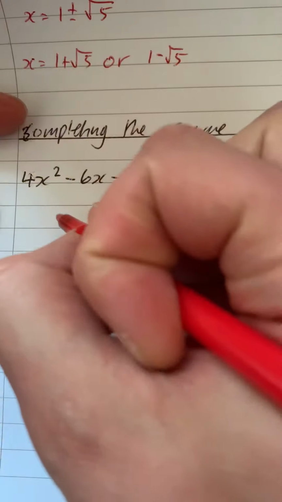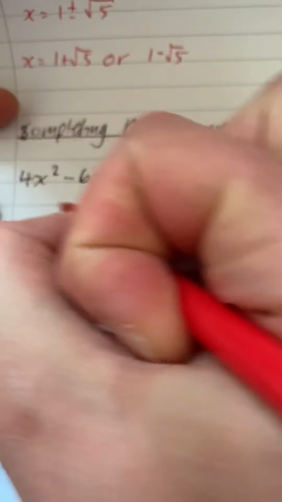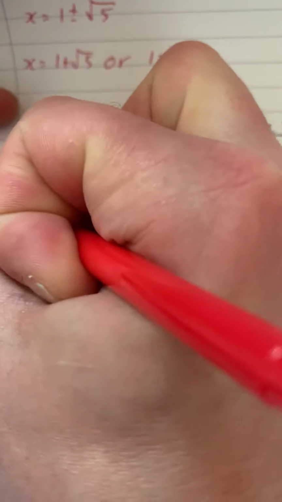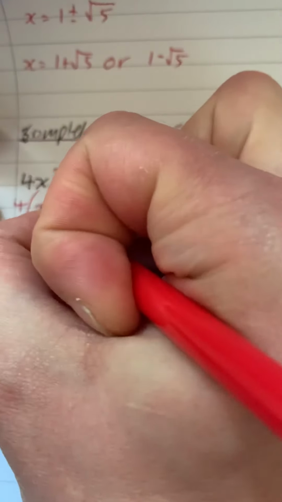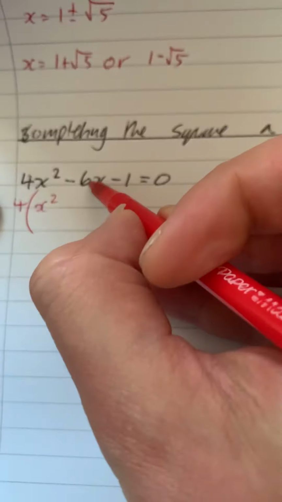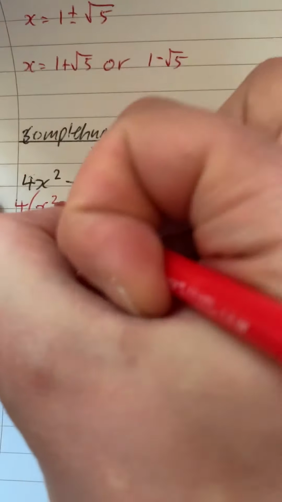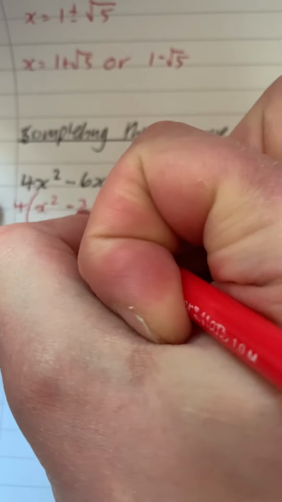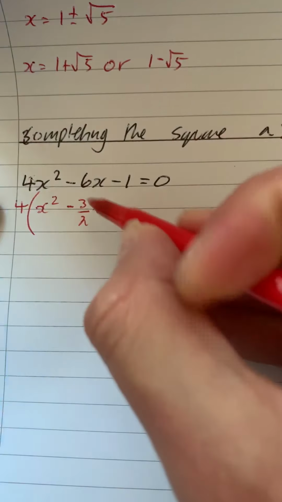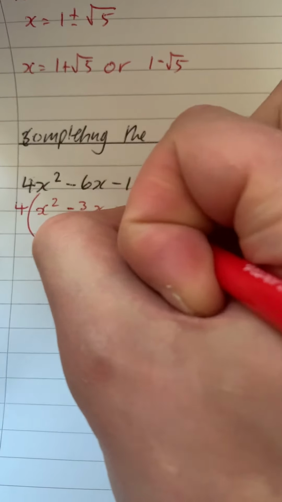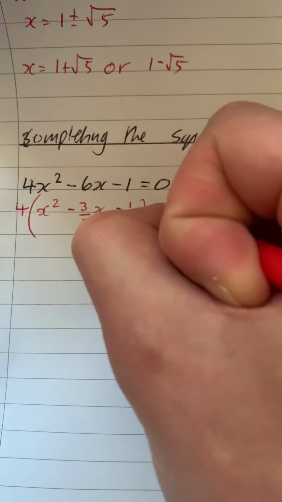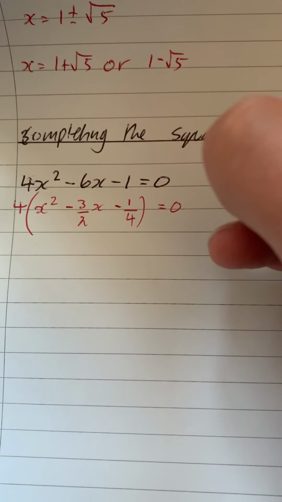Okay, this is the hardest type of completing the square, and that's because there's a number in front of this x squared. So the first thing we do is we make it look like what we've seen before. To do that, we take a factor of 4 out. So if we take 4 out, we've got x squared, this would be 6 over 4, which is the same as minus 3 over 2x, and then this would be the same as minus a quarter, and that is equal to 0.